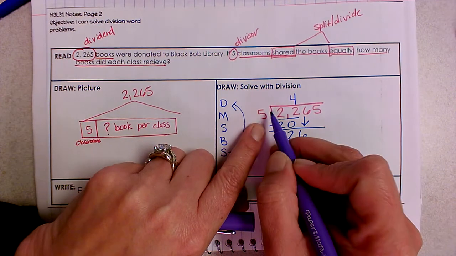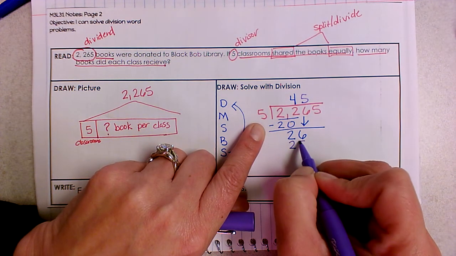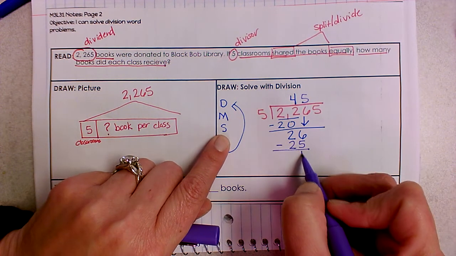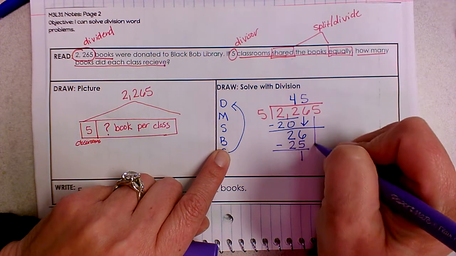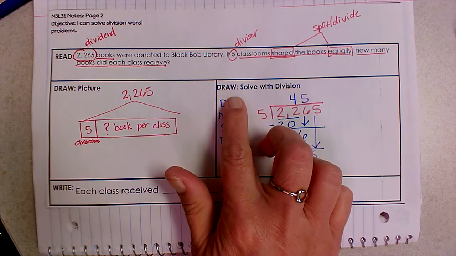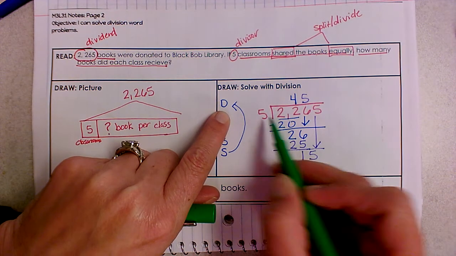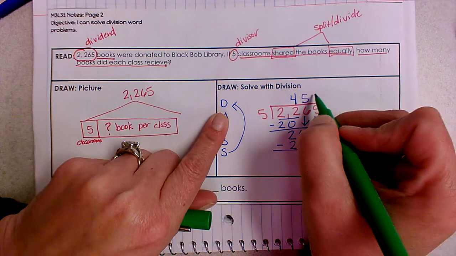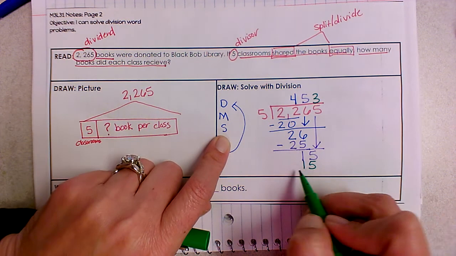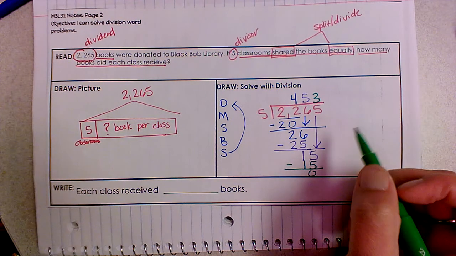So 26 can be divided by 5. Ooh, 5 times. 5 times 5 is 25. Okay, so I multiplied. Now I'm going to subtract. 26 minus 25 is 1. And I need to bring down. Do I have another number to bring down? Yep, I sure do. I have a 5. Okay, and now I can start over. All right, how many times can 15 be divided by 5? Ooh, 5, 10, 15. Ooh, 3. Okay, so 5 times 3 is 15. I'm going to subtract. I get 0. Do I have anything else to bring down? Nope. So I am finished, right?